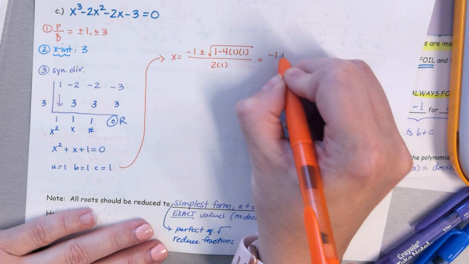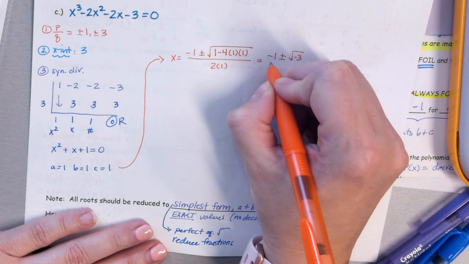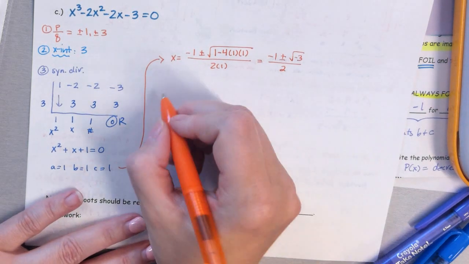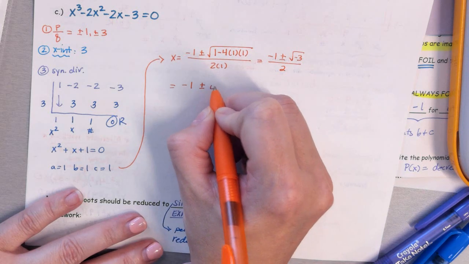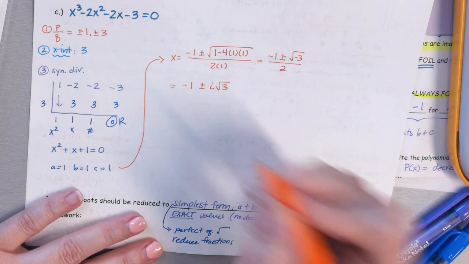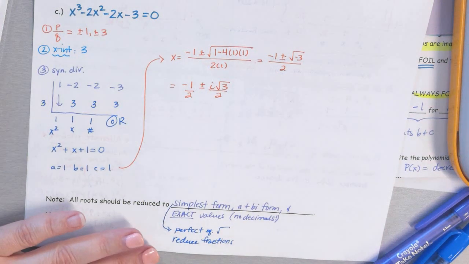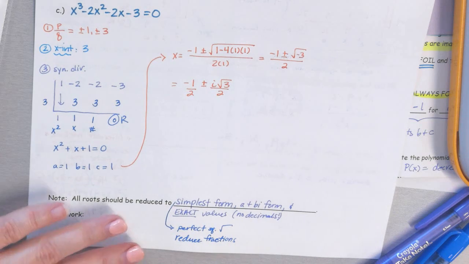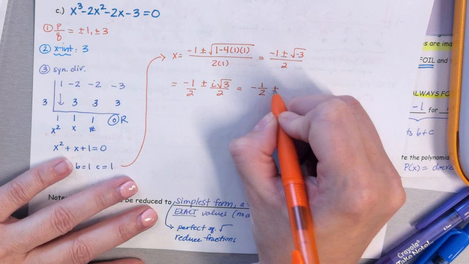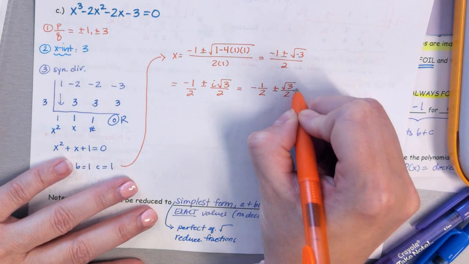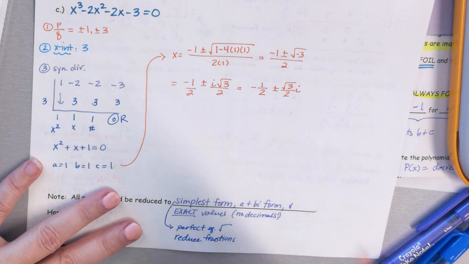Okay, so I have 1 plus or minus. I can see this is going to be 4. 1 minus 4 is negative 3, divided by 2. So to get the negative out of there, I have to insert what? The i. Now I can't simplify root 3, so I'm going to divide these both by 2. And when you are simplifying, you do want to keep these in a plus bi form. So you can think of it as negative 1/2 plus or minus root 3 over 2 i. Okay, I would not mark it wrong if you kept the i there.